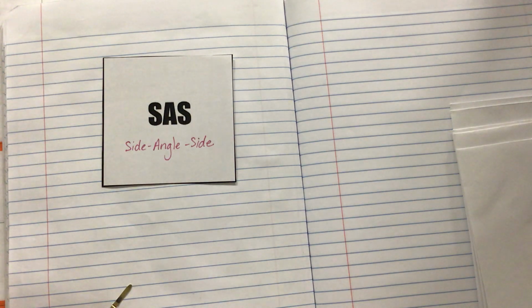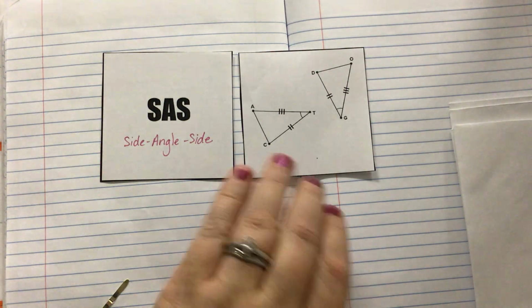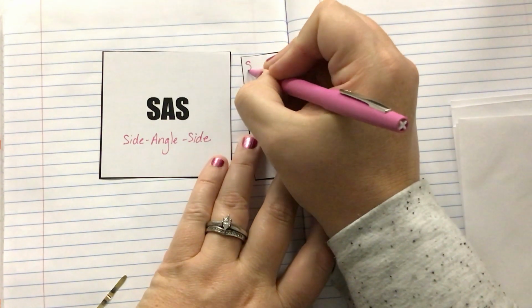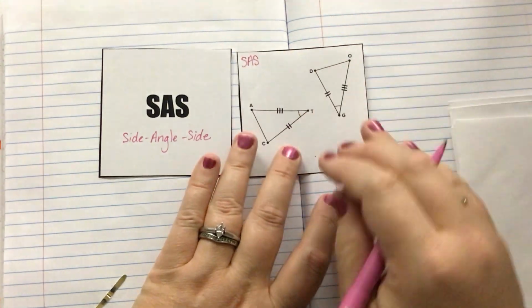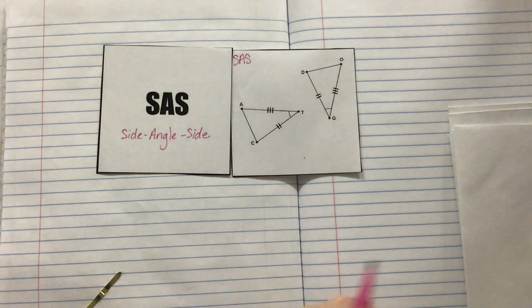Okay. So I think side angle side looks like this one. So I'm going to write side angle side in the corner in case I lose them. Again, that's what side angle side looks like.